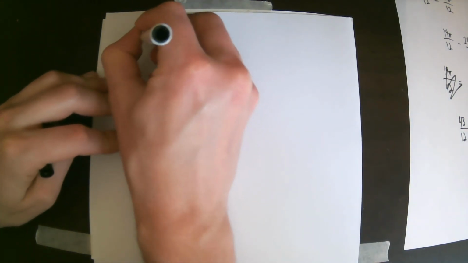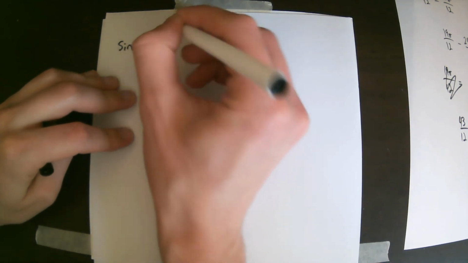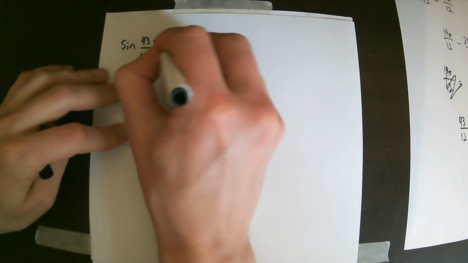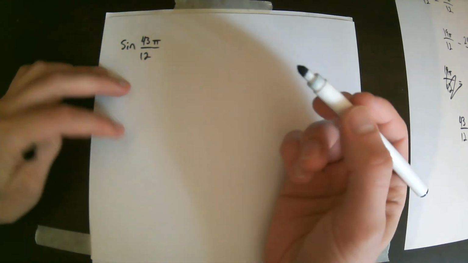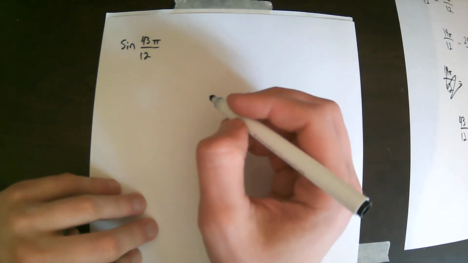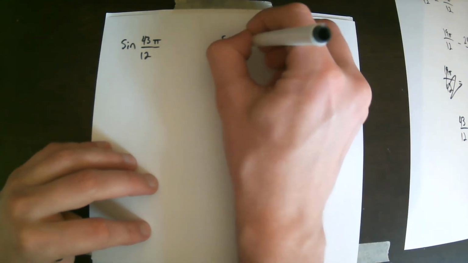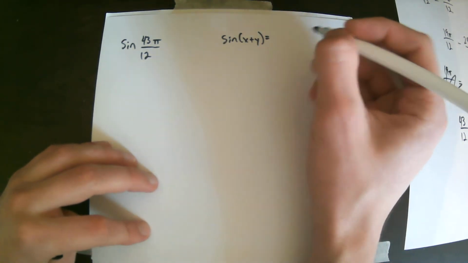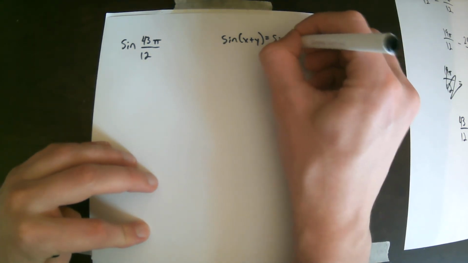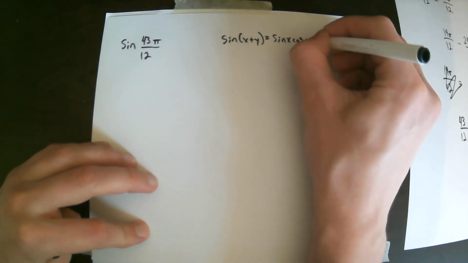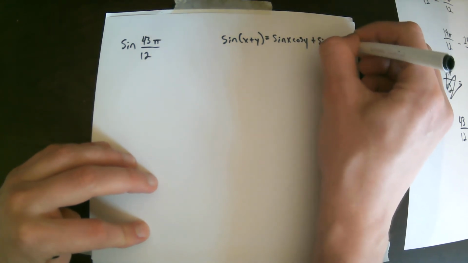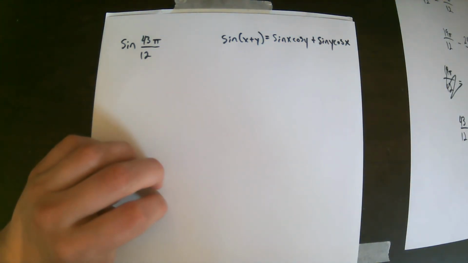Okay, so looking at sine of 43 pi over 12. The idea is that we want to write this as a sum or difference of two special angles, so that we can then use the formula. I'm going to try to write it as a sum because to me that's easier, writing it as a sum of two special angles, so that I can use this formula. Okay.